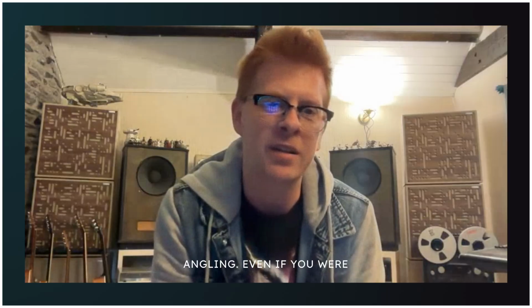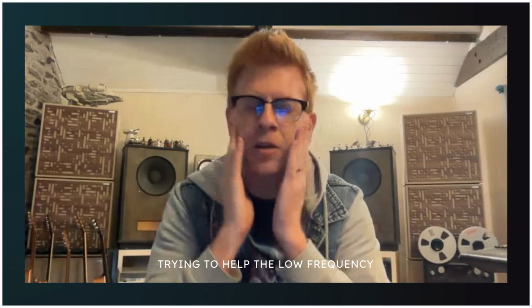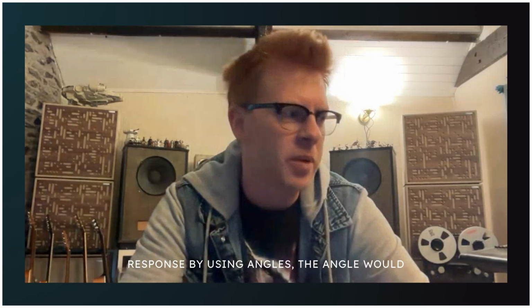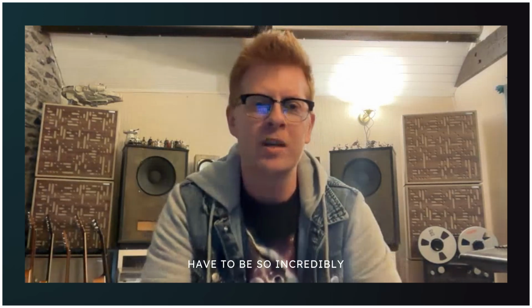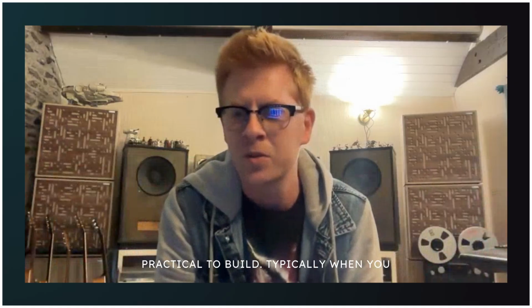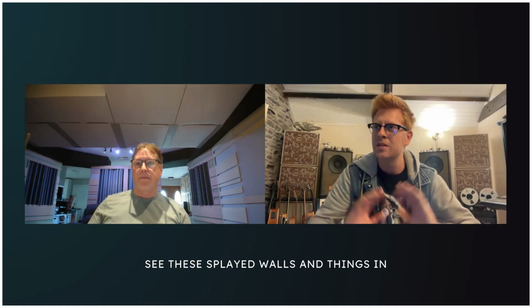mitigating modes by angling. Even if you were trying to help the low frequency response by using angles, the angle would have to be so incredibly large that it would just be impractical to build. Typically, when you see these splayed walls and things in studios, one, they're pretty large rooms, and secondly, they're not really doing it to help the low frequencies.